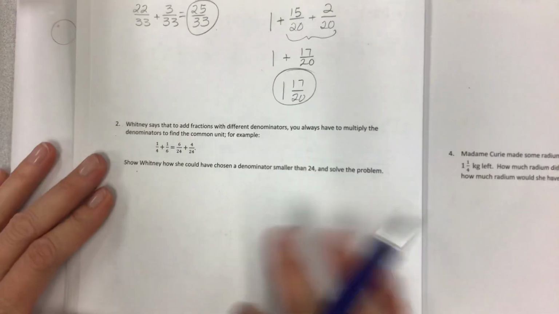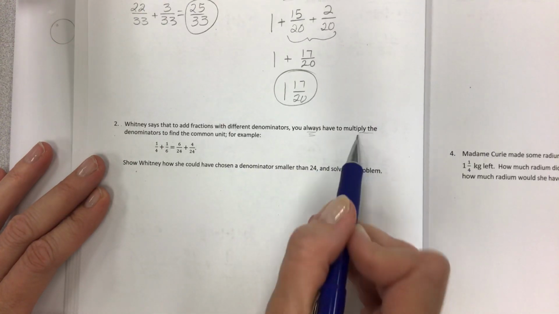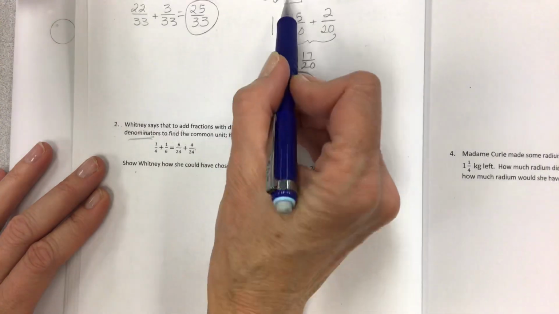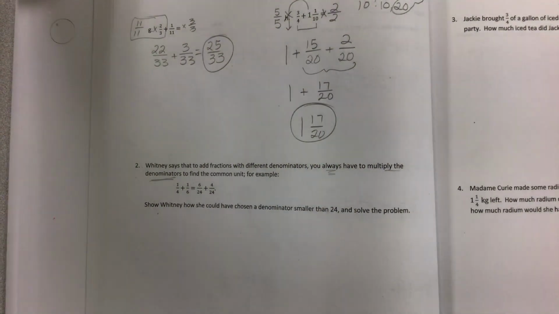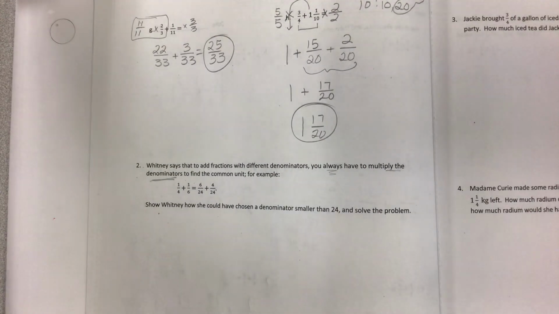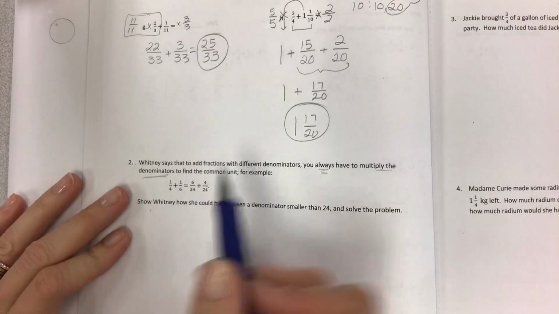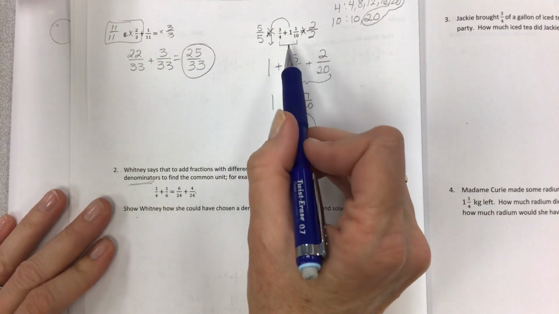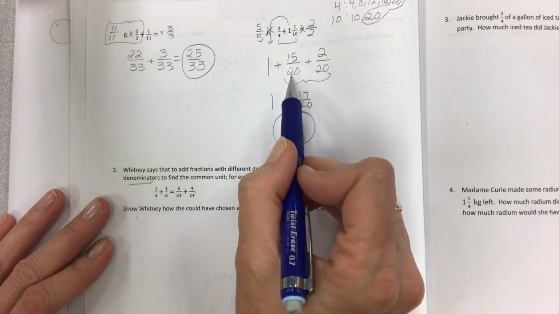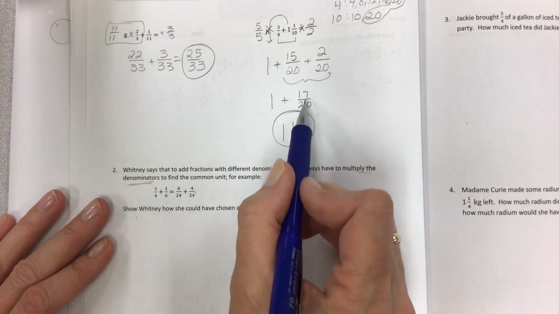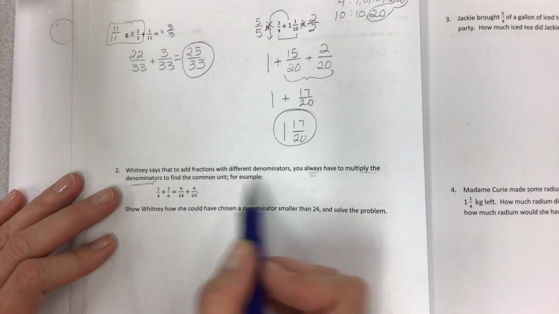It's just great. Okay, Whitney says that to add fractions with different denominators, you always have to multiply the denominators. Like 4 times 10. What? Oh, okay. You do not always have to multiply the denominators to find the common unit. Like I just did up here, I said you could multiply 4 times 10 and get 40. But why would you want to have 40ths when you can use 20ths? It'll be so much easier, and then you don't have to worry about simplifying. Always try to get the smallest unit.